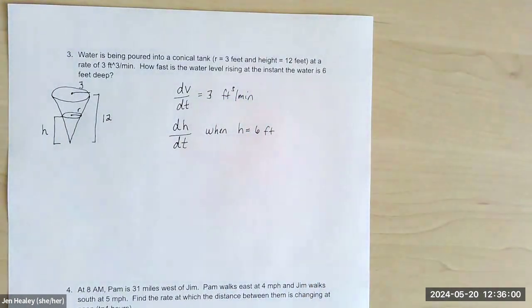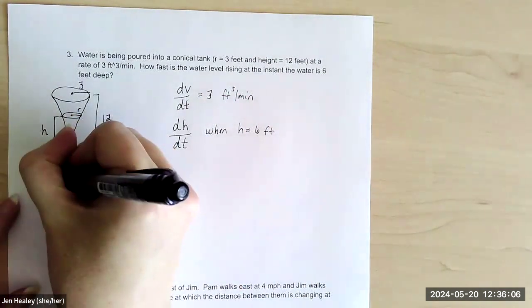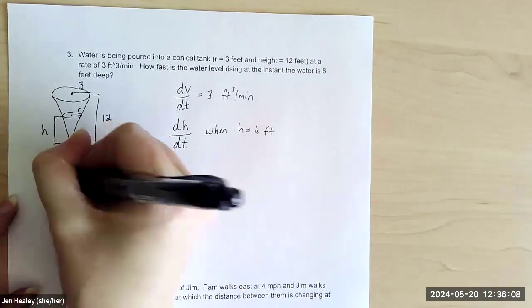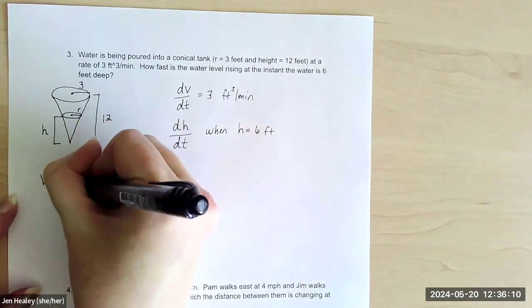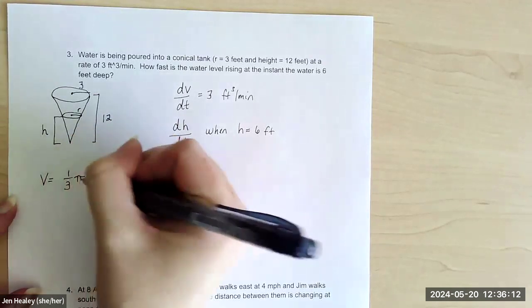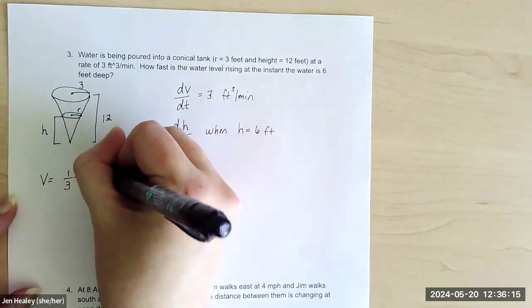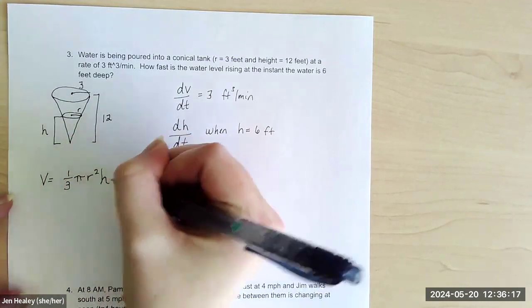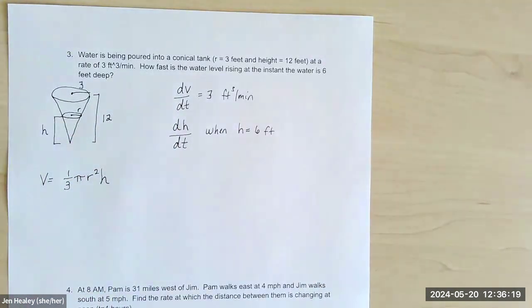How do I solve this? So, volume for a cone. It may have been a while since you've seen this formula. That's volume is equal to 1/3 pi radius squared times the height. That's the volume of a cone. And so we do dV dt.